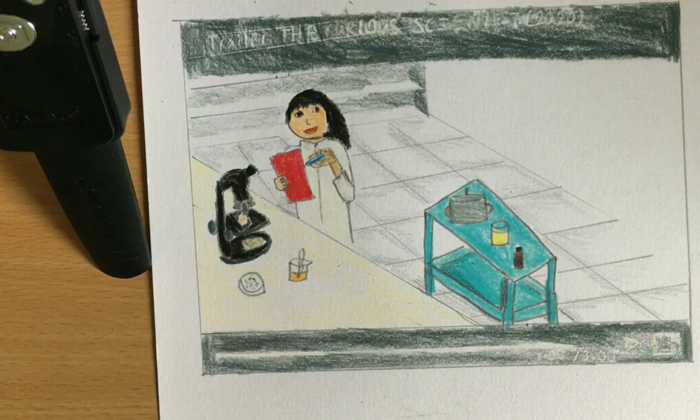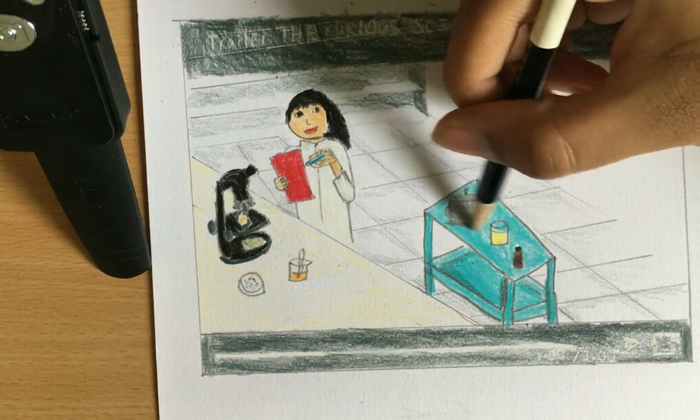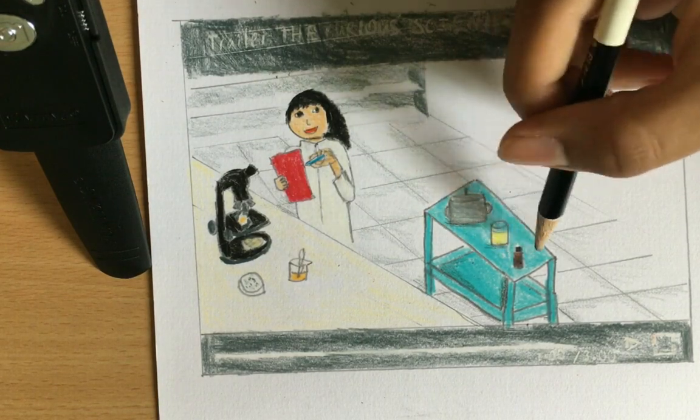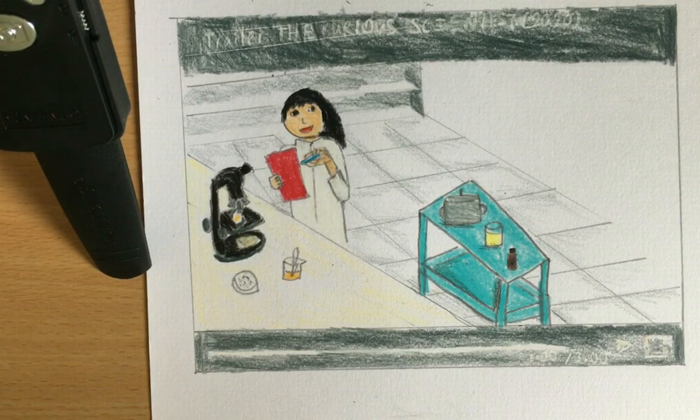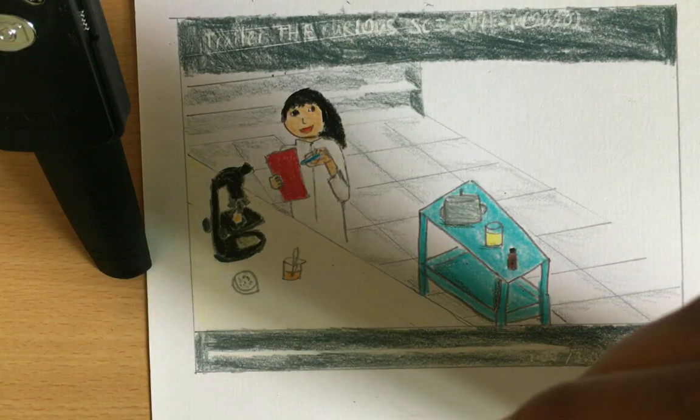So the final thing I have to do here is to draw the title and we'll be done. For the title, I'm gonna use this color called Wisteria Violet.